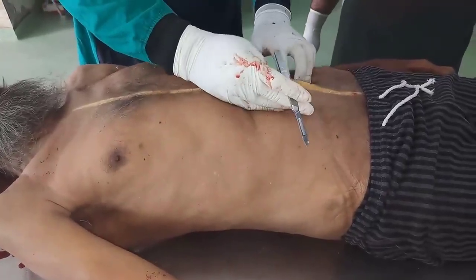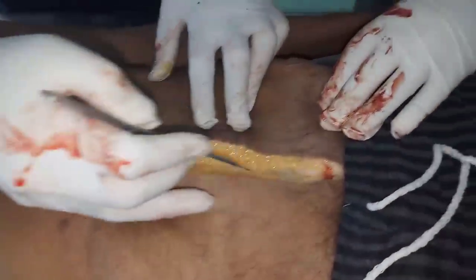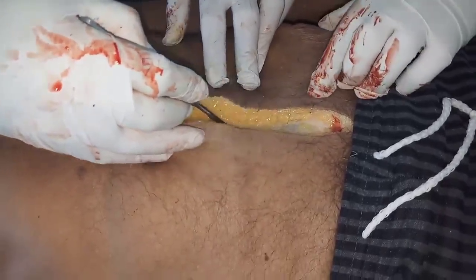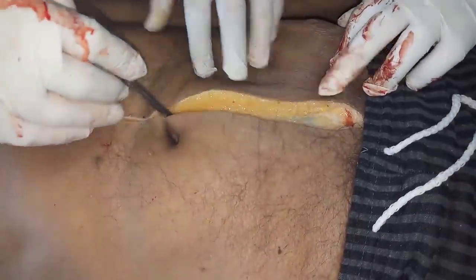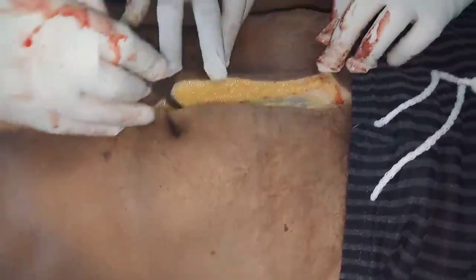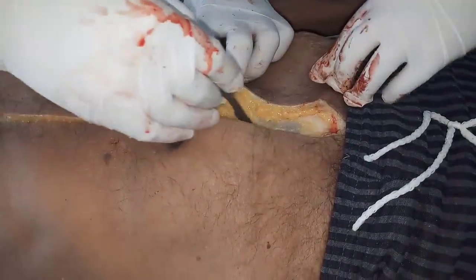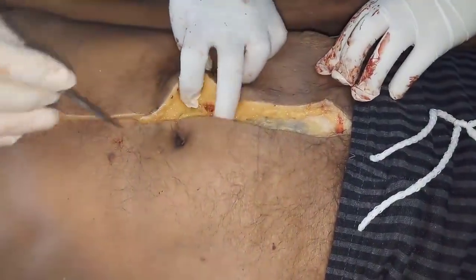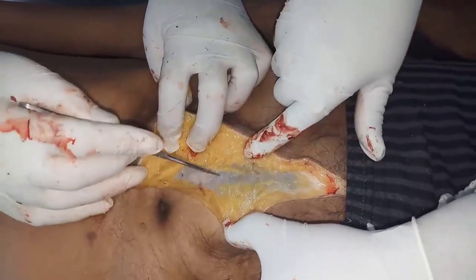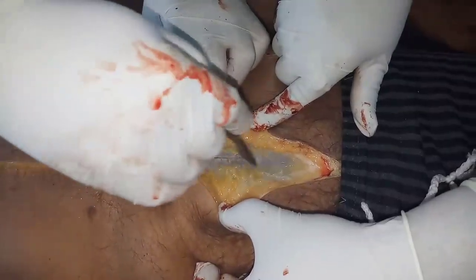You can see the layers of the abdomen. Superficial fatty layer. This is a fat layer. I'm going to cut it. The rectus sheath. In the rectus sheath there are rectus muscles. I'm going to cut all these structures. See, this is the rectus sheath, below this fat. If we cut this rectus sheath, you will see the muscles.